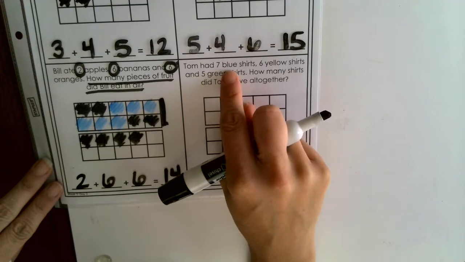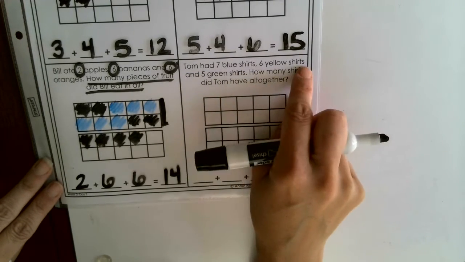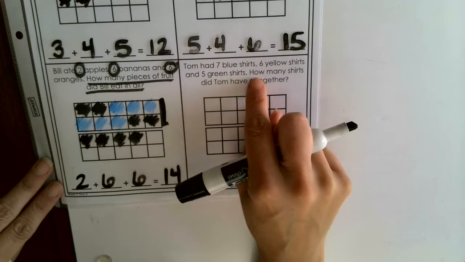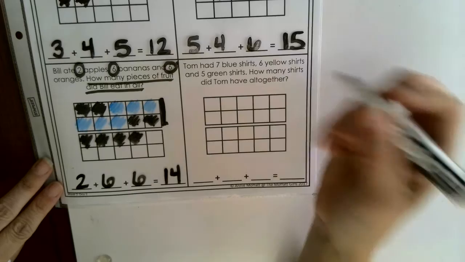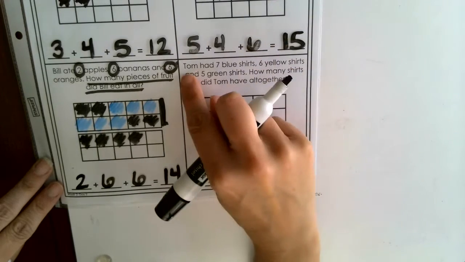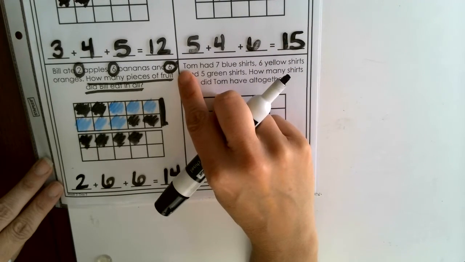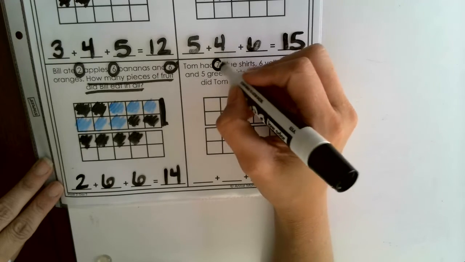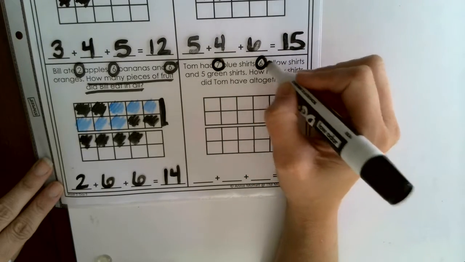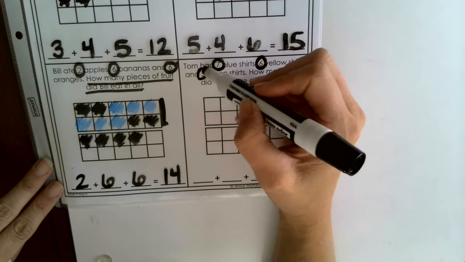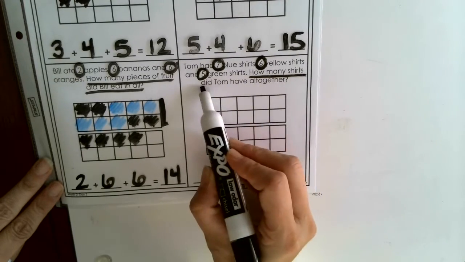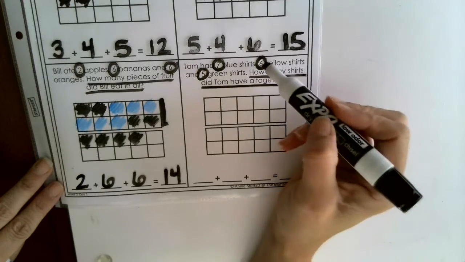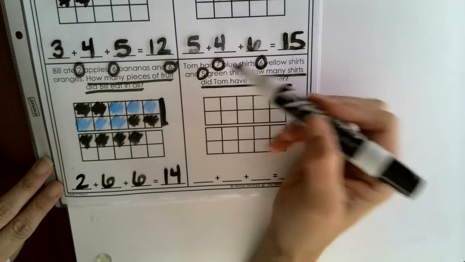The next problem. Tom had 7 blue shirts, 6 yellow shirts, and 5 green shirts. How many shirts did Tim have all together? I'm going to go back up and figure out the information that's going to help us solve it. Tim had 7 blue shirts, 6 yellow shirts, and 5 green shirts. Here's my question. How many shirts did Tim have all together? So we need to know how many shirts he had up here all together.